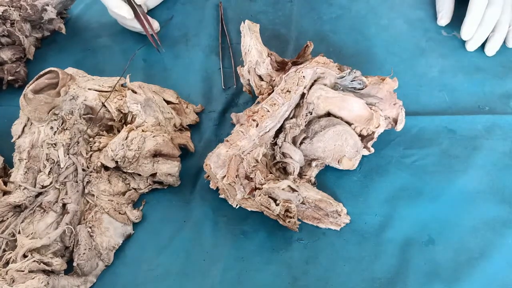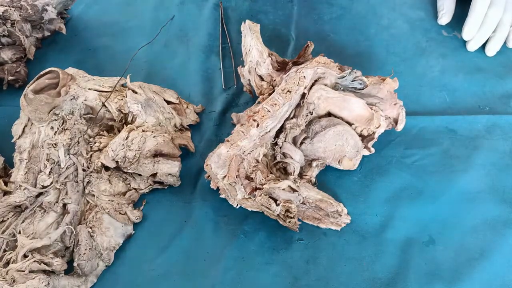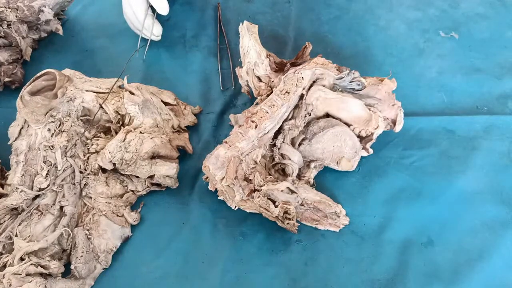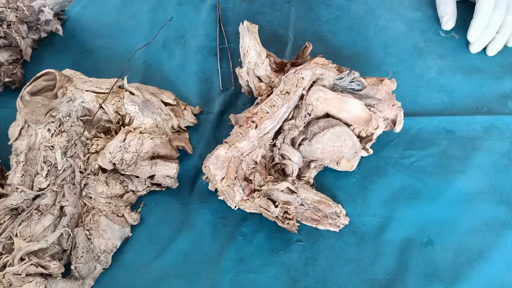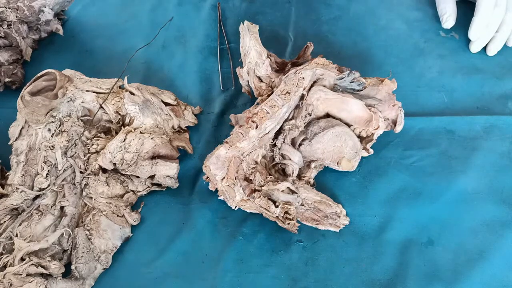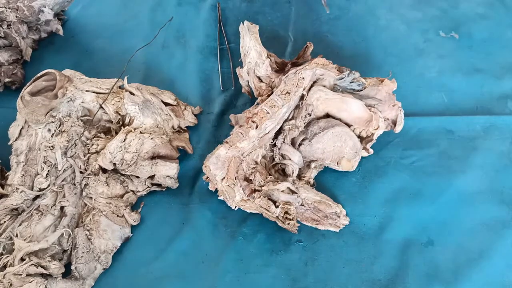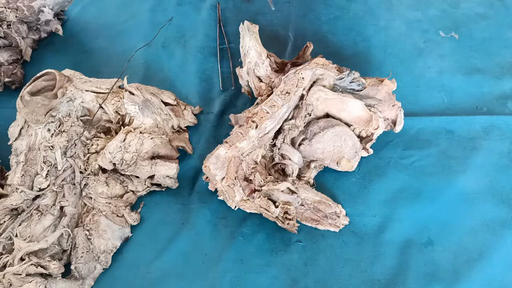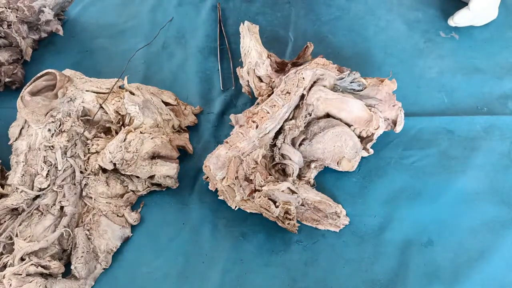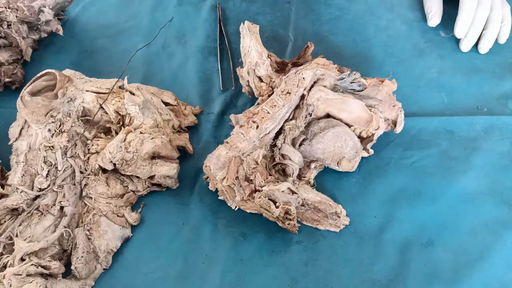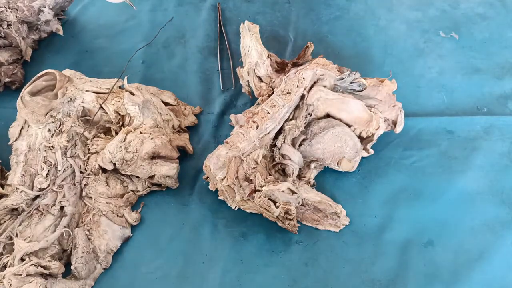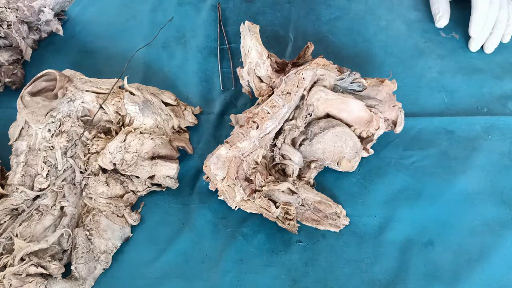And then we ask, what is the bulla ethmoidalis? Bulla ethmoidalis is a projection into the lateral wall of the nose. It is formed because the middle ethmoidal air sinus projects into the lateral wall. So over the bulla ethmoidalis, the middle ethmoidal air sinus opening will be there. So that is about the bulla ethmoidalis, hiatus semilunaris, and the openings of different air sinuses into the middle meatus.